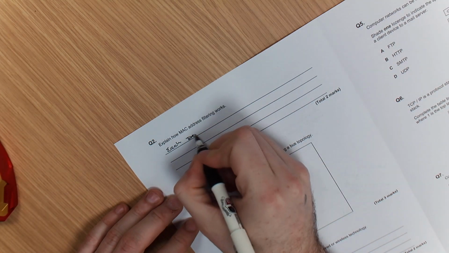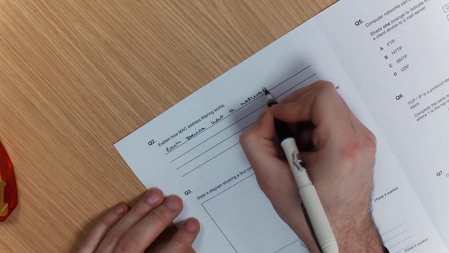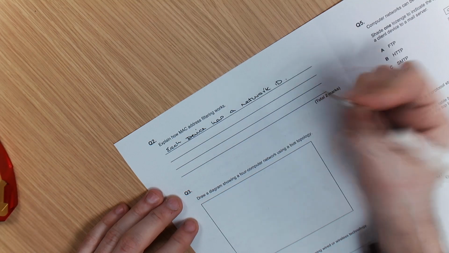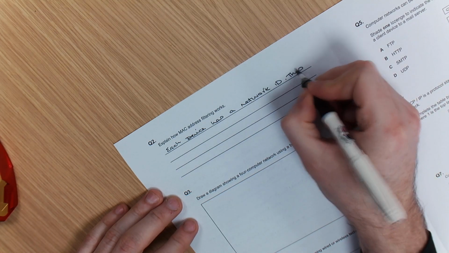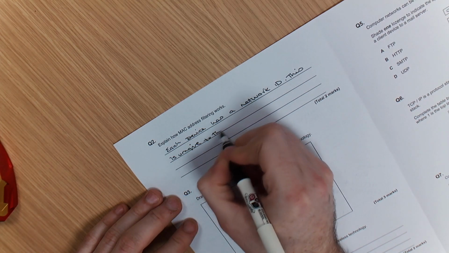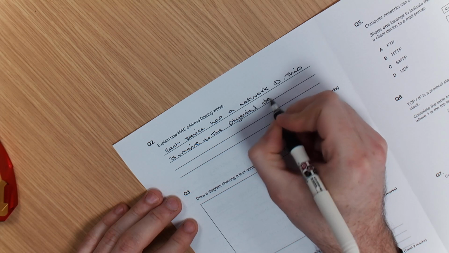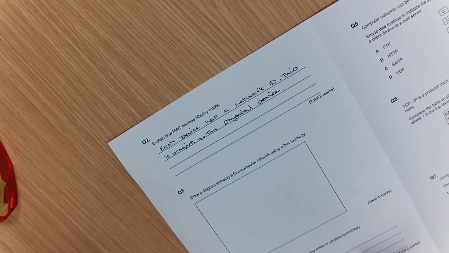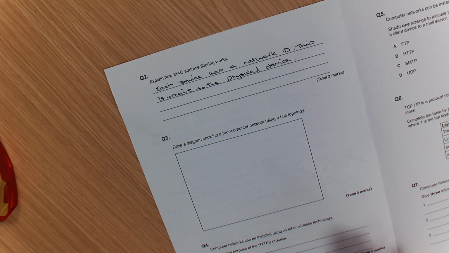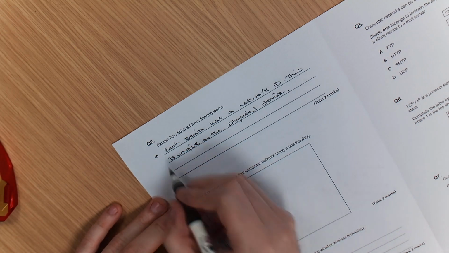So each device has a network ID, alright? This is unique to the physical device. That makes sense. Remember when we looked at our settings on our phones in that lesson, and I showed you how you can go and look at your MAC address, alright? So that MAC address is allocated to the device. So that's point 1. I'm giving you 3 points here.